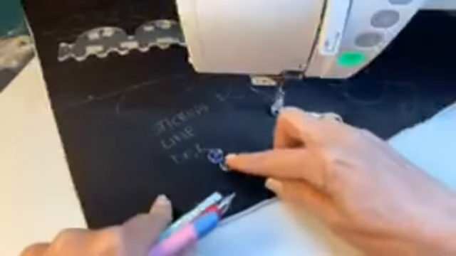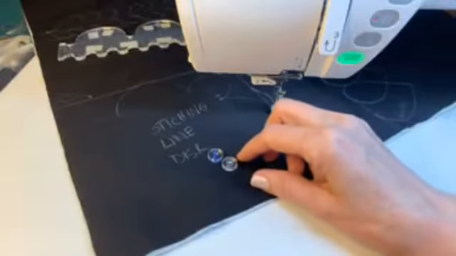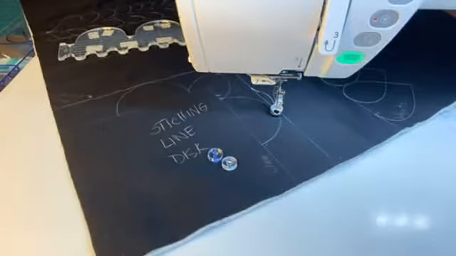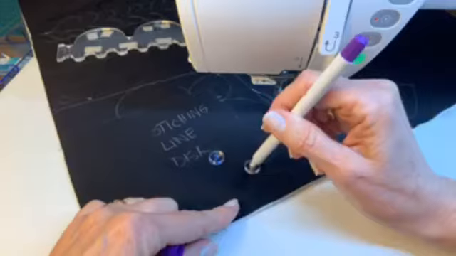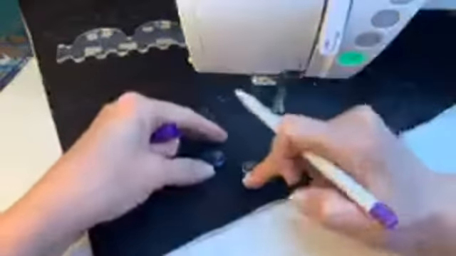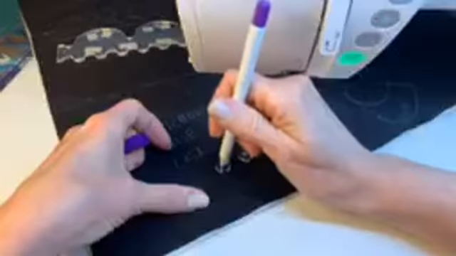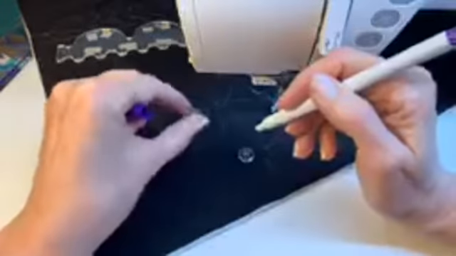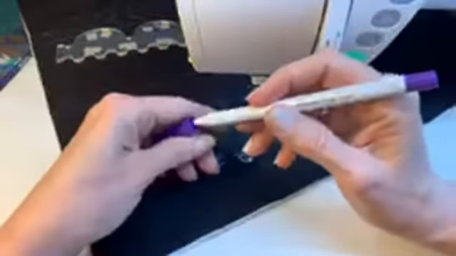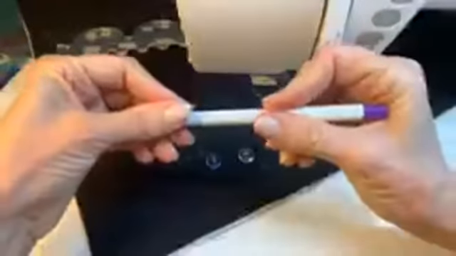Different marking utensils are going to have different size holes, and you want to pick the one that is the best fit for your tool. See, if I use this big hole, it moves around a lot. Whereas if I use this hole, it goes with me and stays with me. So this would be a more appropriate size for this marking utensil.